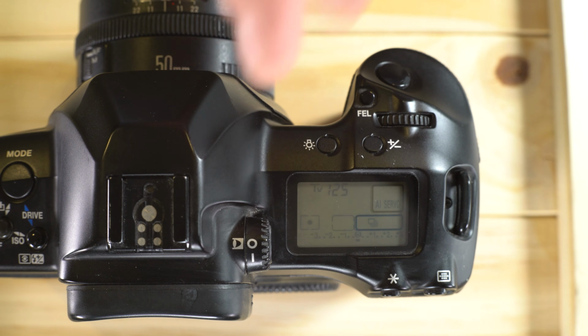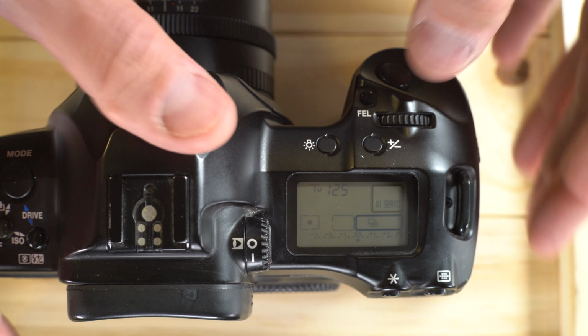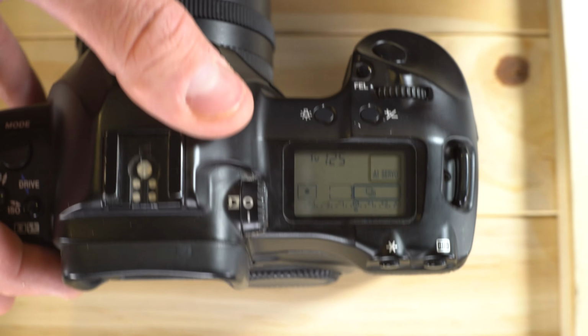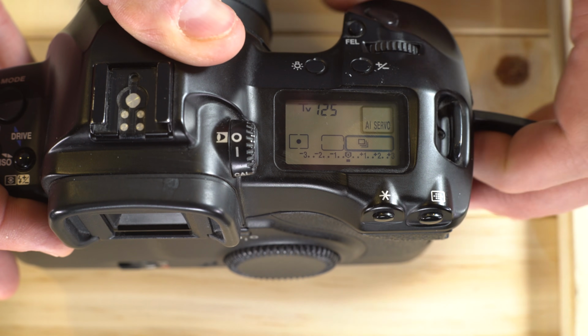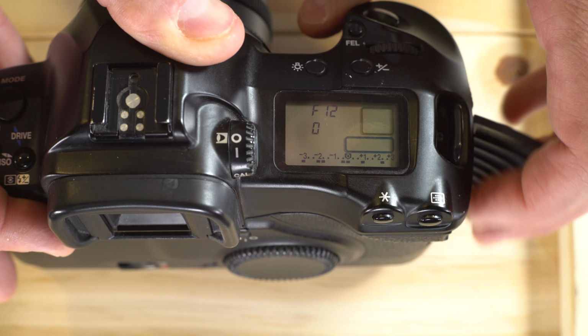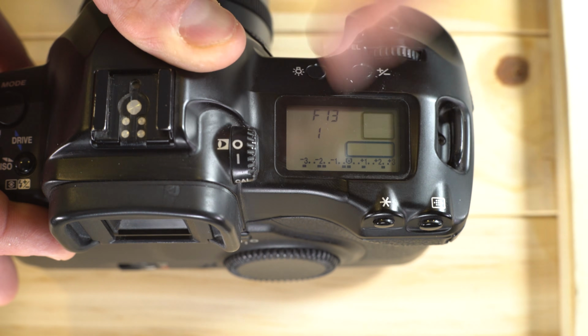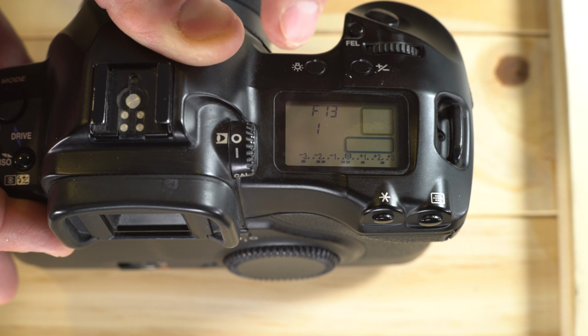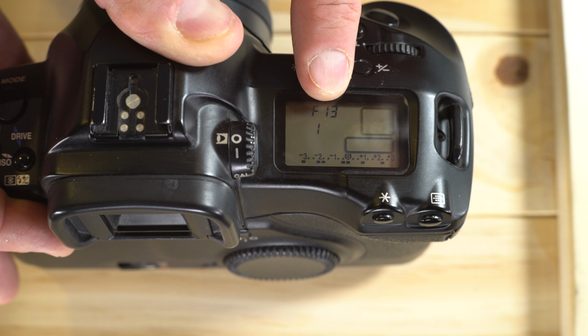So that's why mirror lockup in this way is an interesting and good way to do it for the most accurate images you can take. But you only want to use MLU when you're going to be doing mirror lockup shooting.